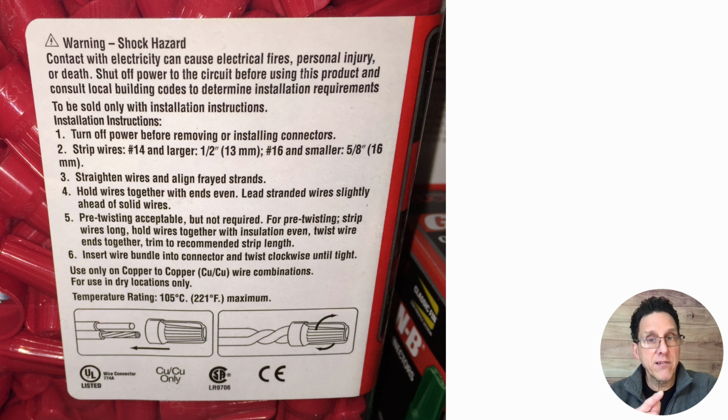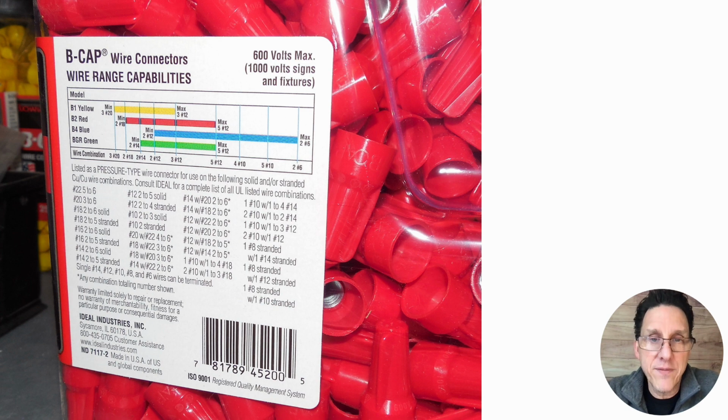If I flip the container around, there's even more information. All right, this is the other side of that container there. And this is a list of, not every single wire combination, but lots of different wire combinations and sizes, right? Can I splice 12s and 14s and 10s and 8s, right? This list tells us which wires can be spliced inside this wire connector. But it's not a complete list, believe it or not. As big as that list is there, that's not a complete list.